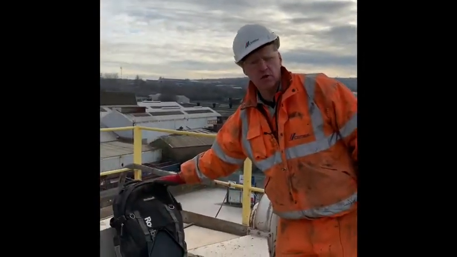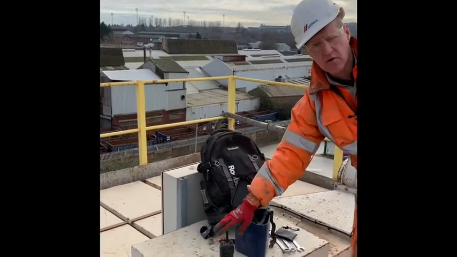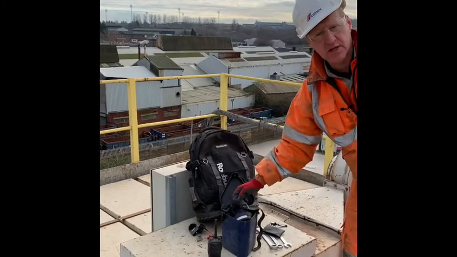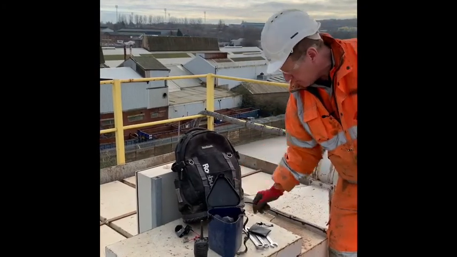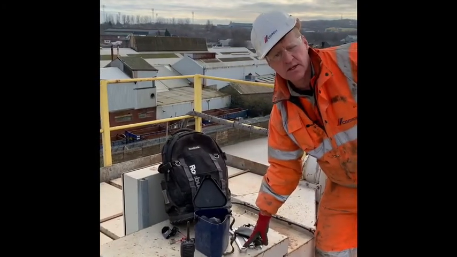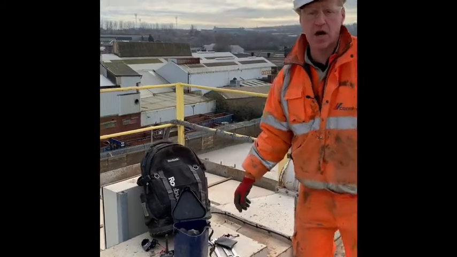I brought up my rucksack, which has got a radio. It's got my dust mask in case we need to pull any bags out. And I've also got my tools to take off the nuts and bolts on the guard. So we're ready to go with the inspection section.